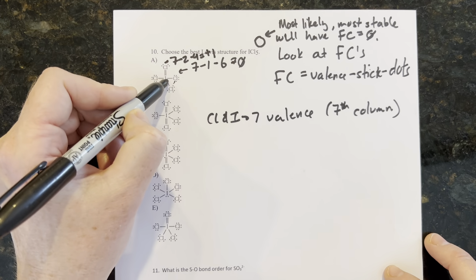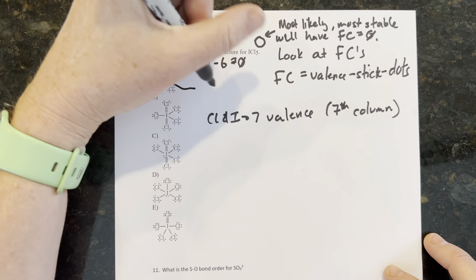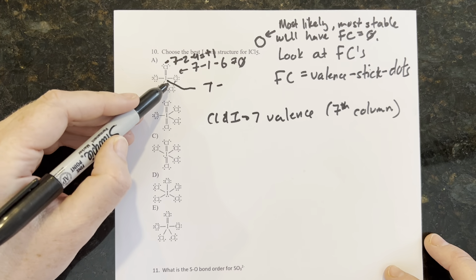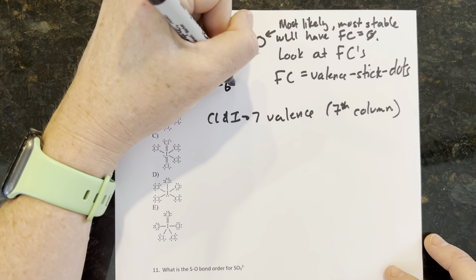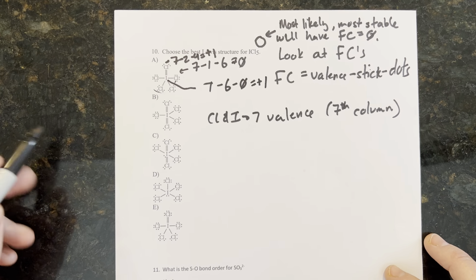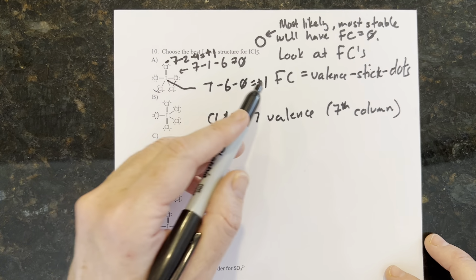And then even if I looked at the iodine now, I have 7 minus 0 sticks, minus 6 dots, gives me a positive 1 as well. So if this is positive 1 and that's positive 1, there is no way that this structure can be correct. Why? Because the overall charge would be positive 2, and we know that's not the case. We know it was neutral.